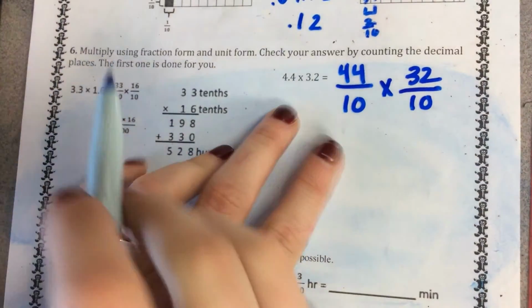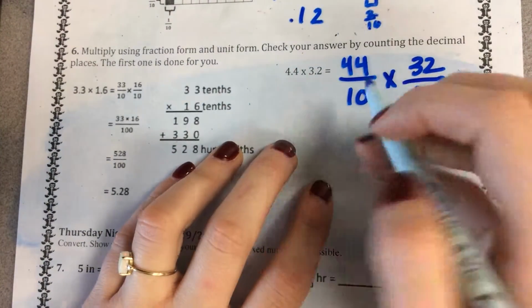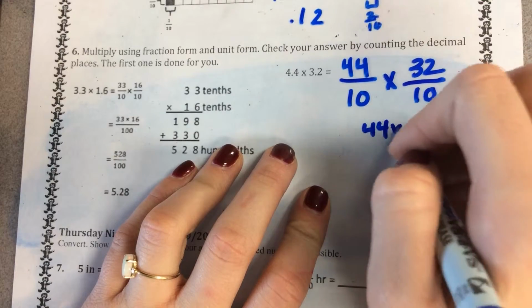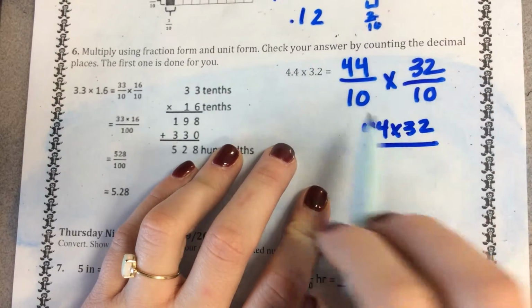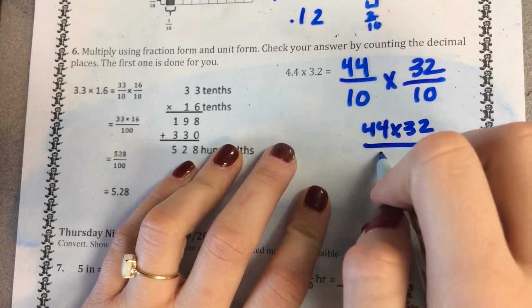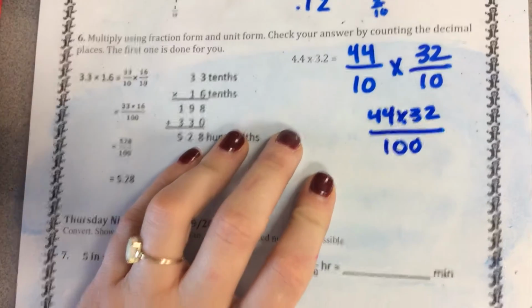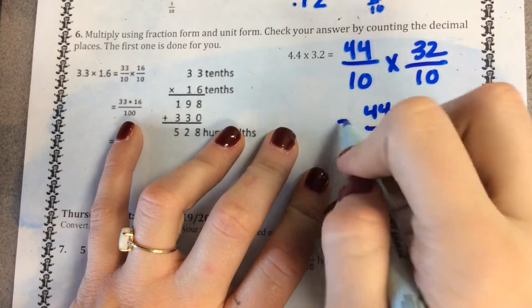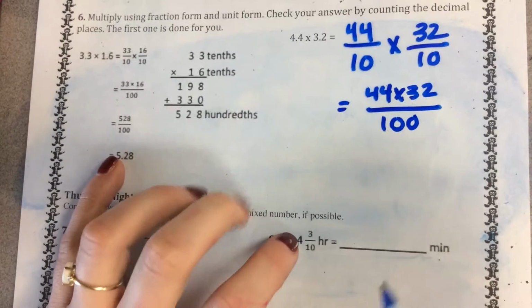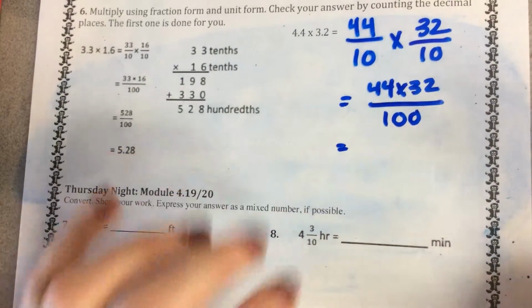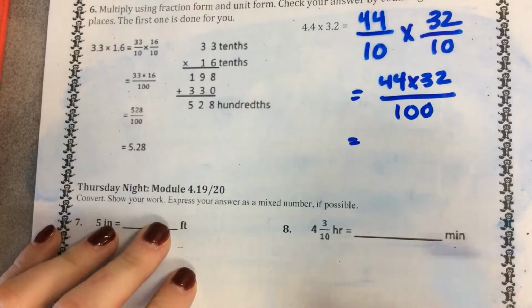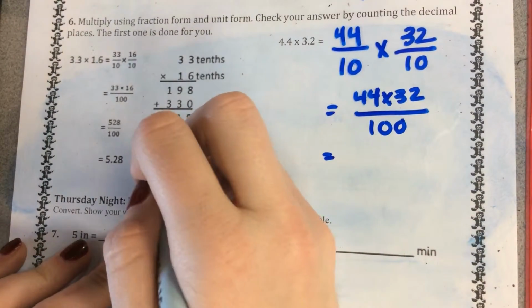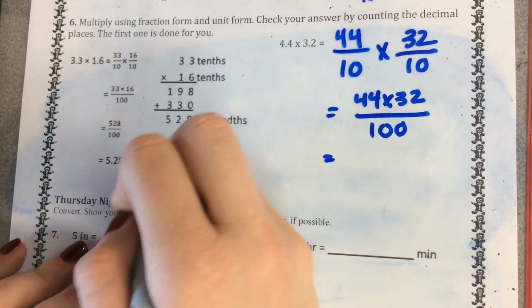Now it tells us to go down and put our numerators together. So we're going to have 44 times 32 over, and 10 times 10 we know is 100. You got it. So we followed along so far. So now we actually have to multiply those two numbers. I'm going to go down here to have a little bit more room, but you can do it on the side. So we'll have 44 times 32.